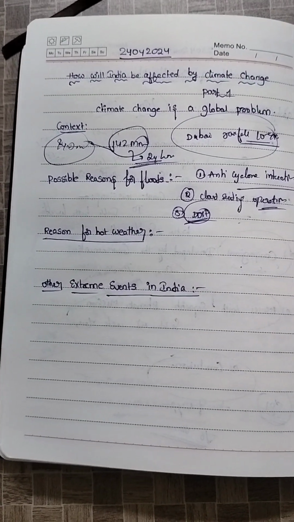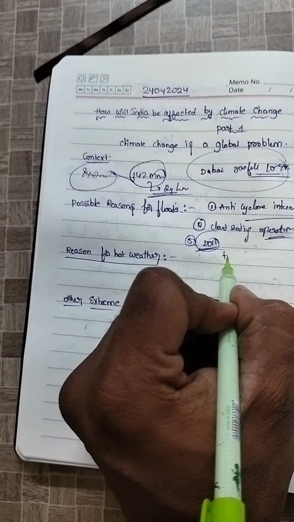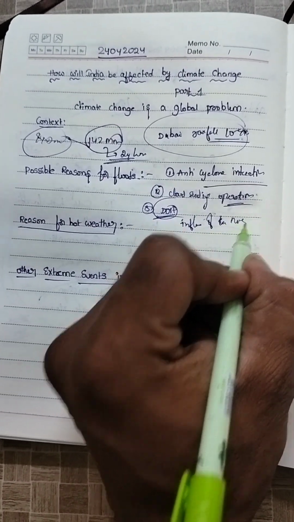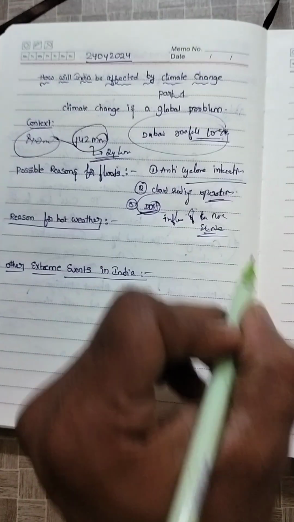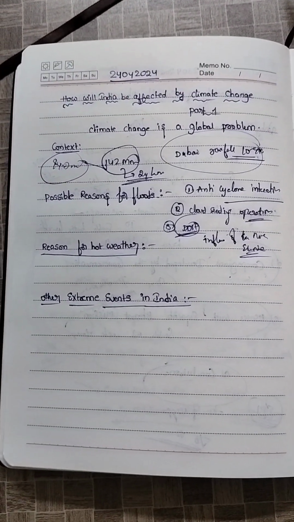And the influence of La Nina and El Nino. The final reason is the influence of La Nina and El Nino. This is also one of the reasons for the floods.